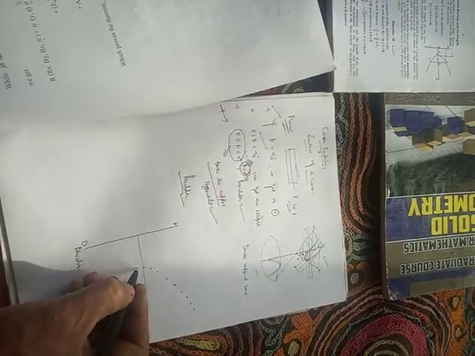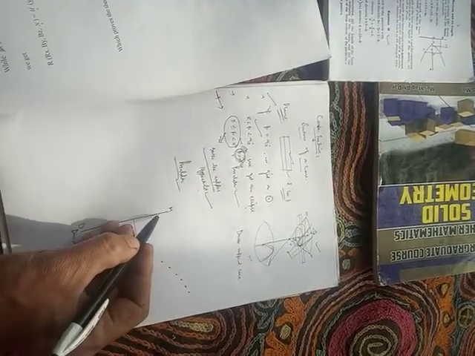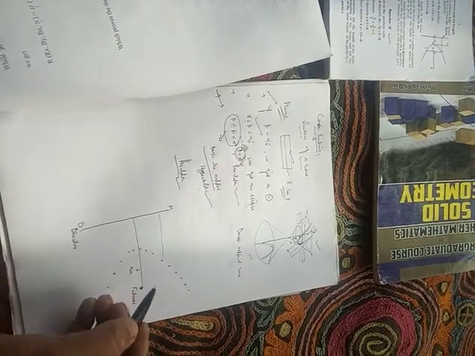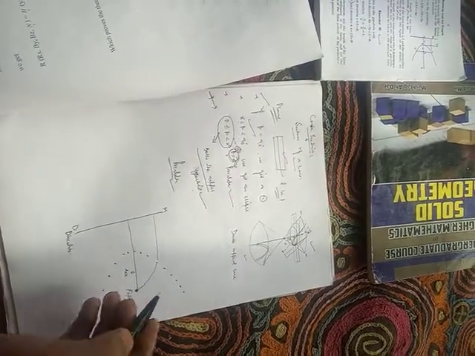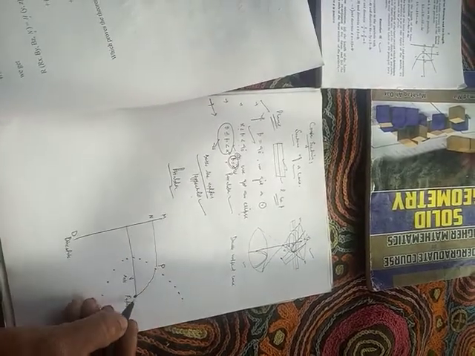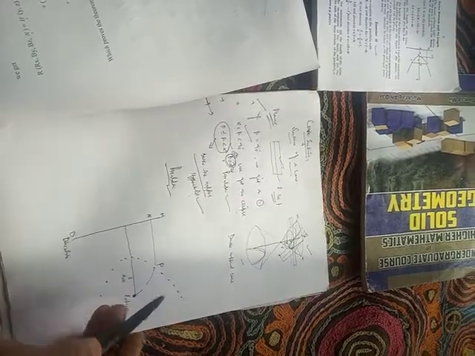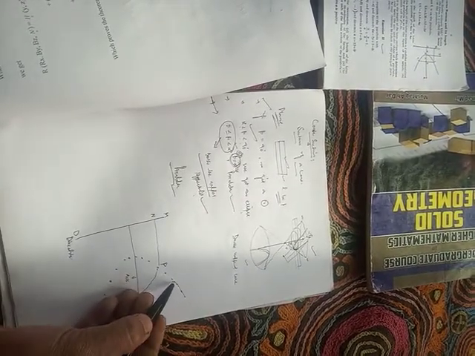Suppose we have DM as the directrix and F as the focus. And this is the definition. If PN, PF, so by the definition of the parabola, this point always remains equidistant.